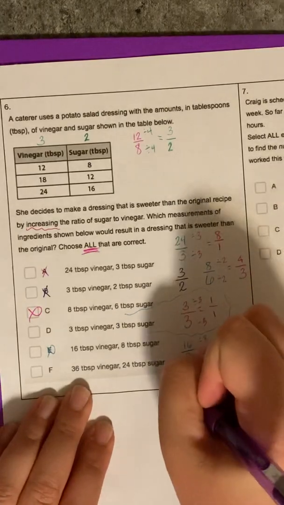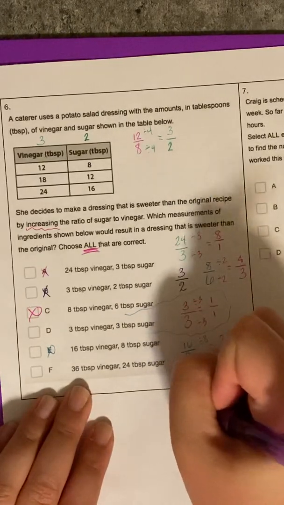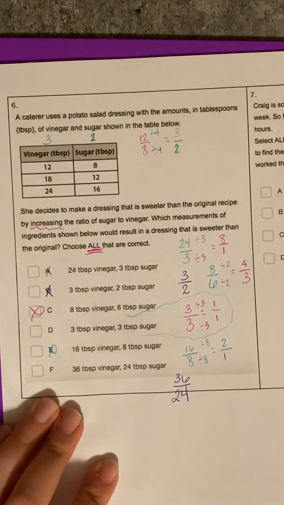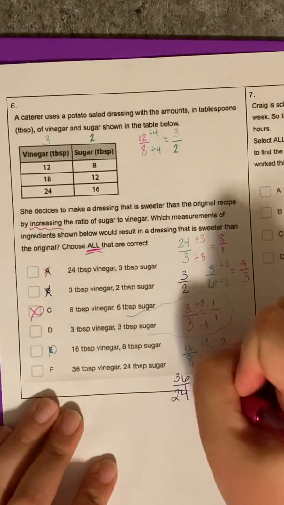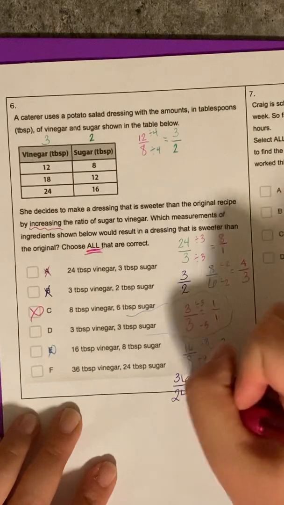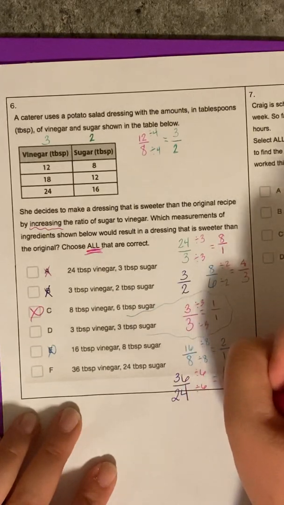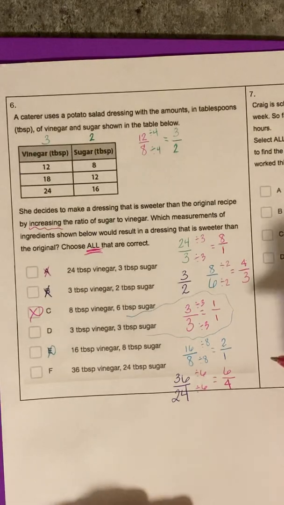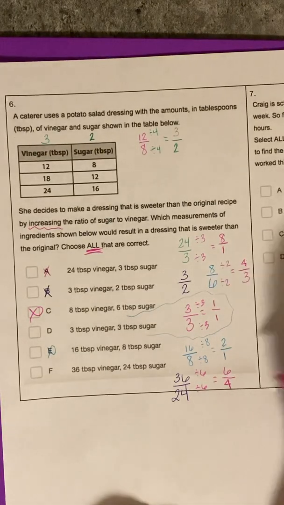36 to 24. Well, I know that 6 can go into both. So let's divide both by 6. 36 divided by 6 is going to be 6. 24 divided by 6 is going to be 4. Oh, a bigger number can go into those. So I know 2 can go into both.